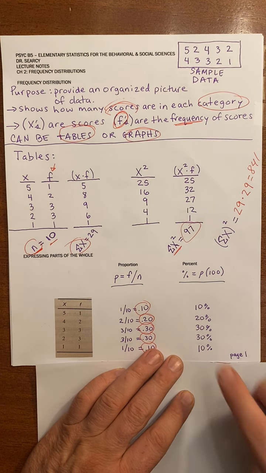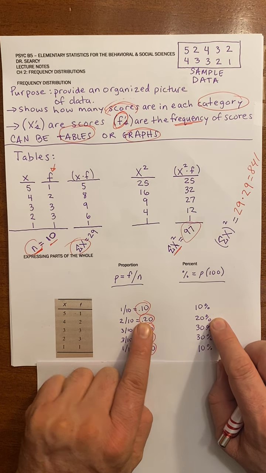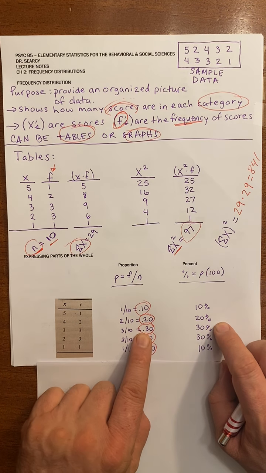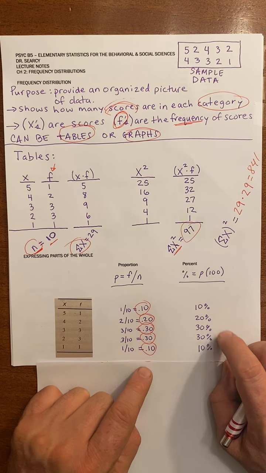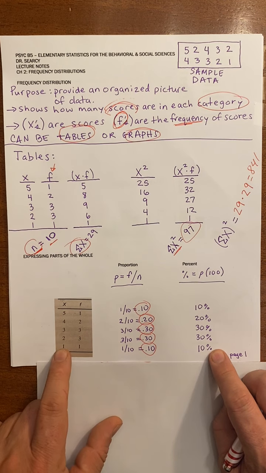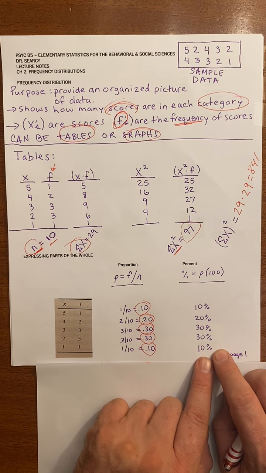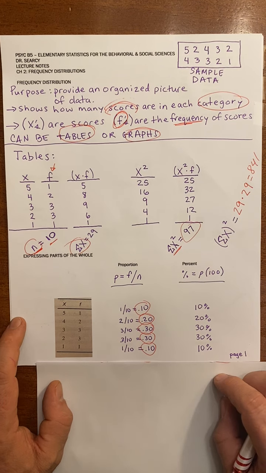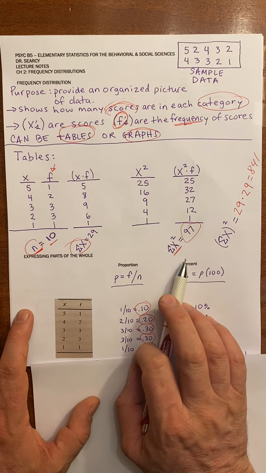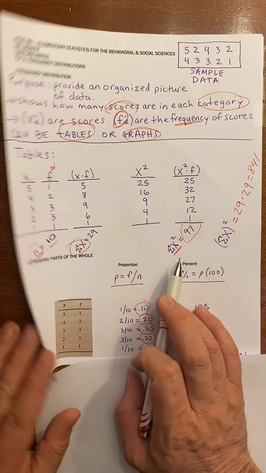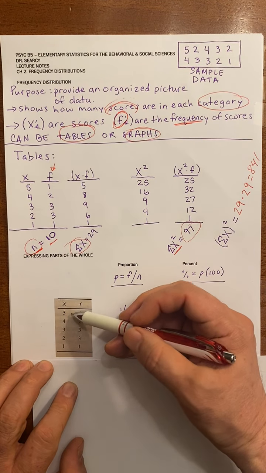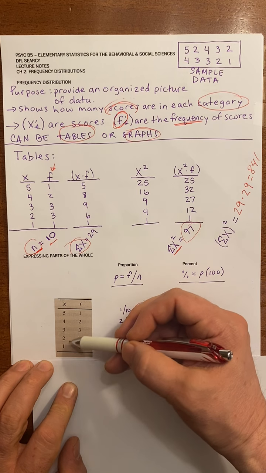Same thing with all the other numbers, right? So 2/10 got a score of 4, so then 20% got a score of 4. 3/10 got a 3 and a 2, so 30% got a 3 and 30% got a 2. Again, a 10th got a score of 1, so 10% of the group got a score of 1. Okay, so that's everything I want to say about proportion and percent, and I believe even everything I wanted to say about tables, at least where we're looking at one score in the X column.